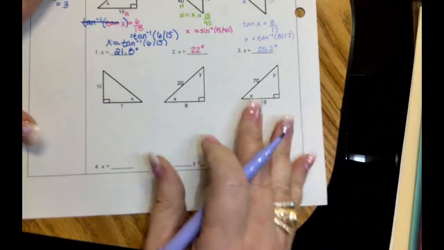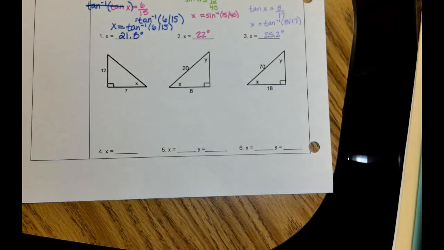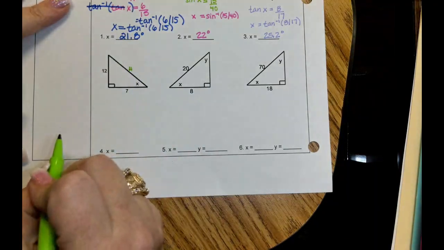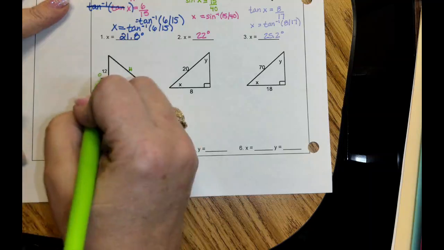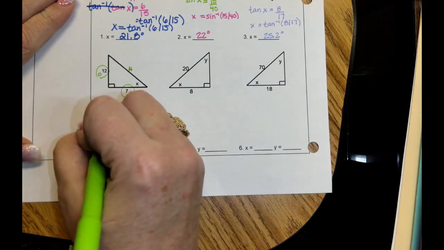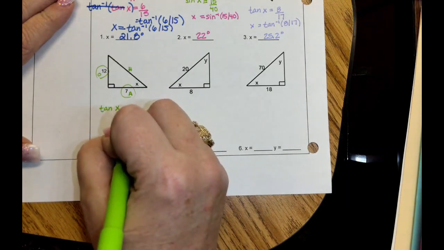Okay, and they're the same every time. All you have to remember is that you have to take the inverse of it. That's my hypotenuse, so get it out of the way. 7 is adjacent, 12 is opposite. That's O and A, that's tangent again. Tangent of the angle is equal to opposite divided by adjacent.